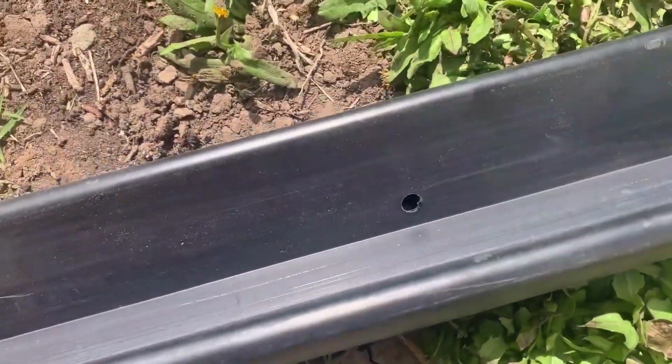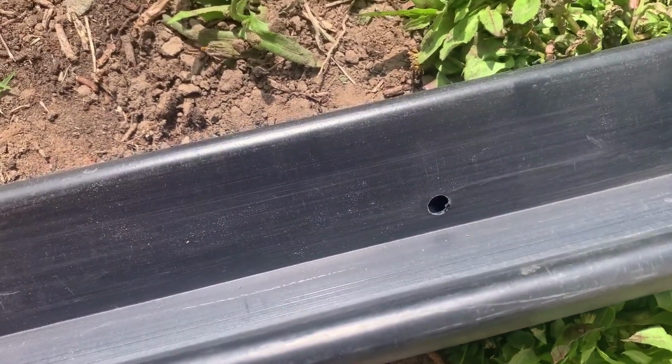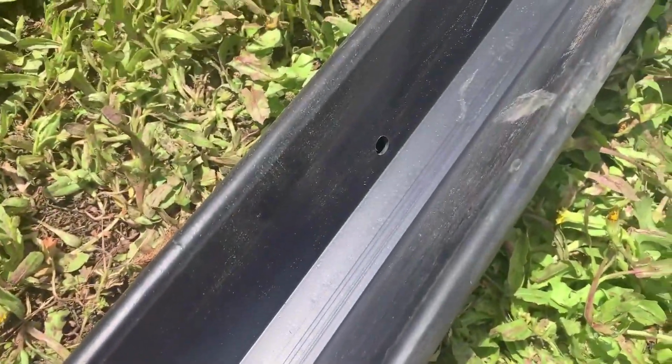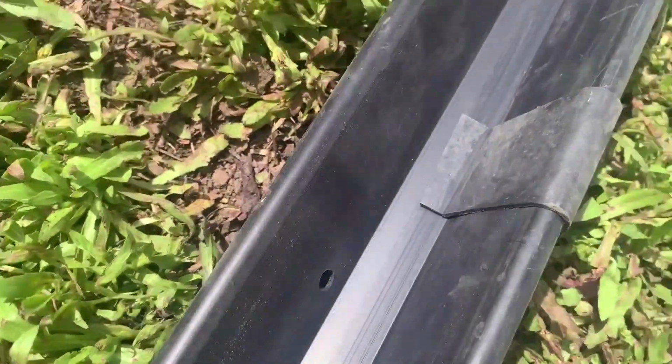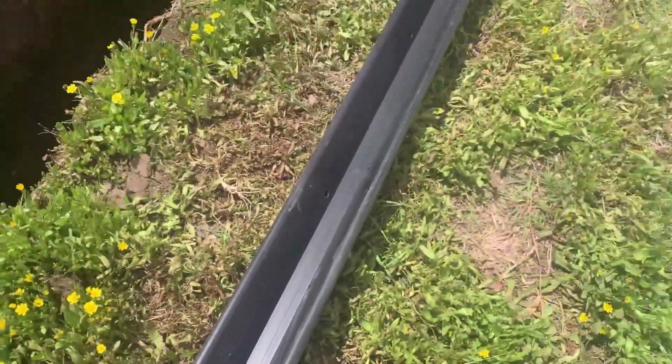Now these holes are placed about 1/4 inch to 1/8 inch from the bottom and about 1 foot to 10 inches apart. They don't have to be exact. Just randomly down both sides of the aquifer pipe.